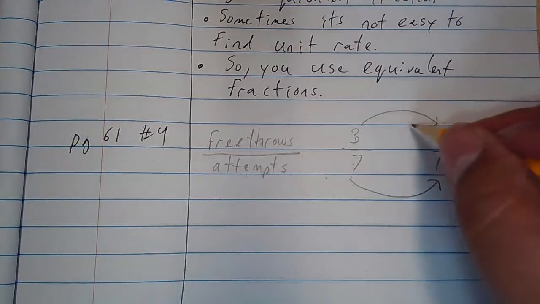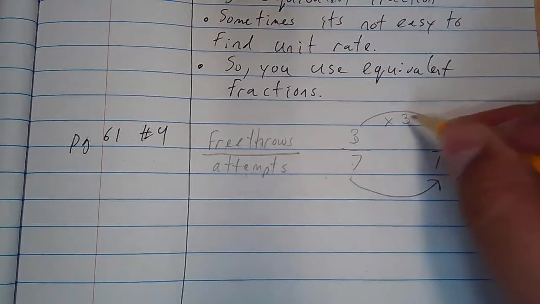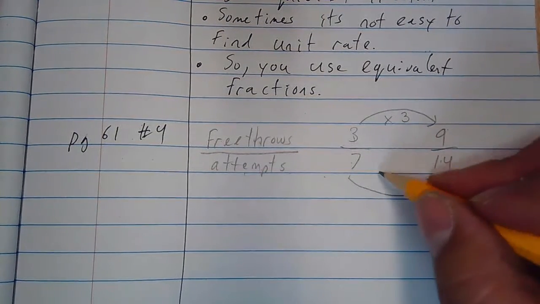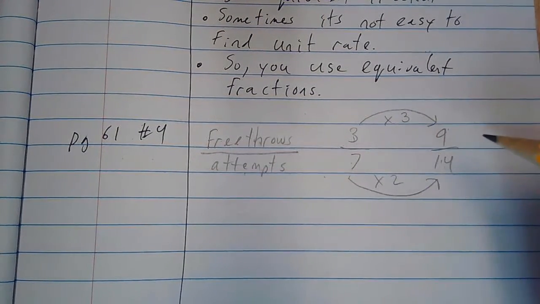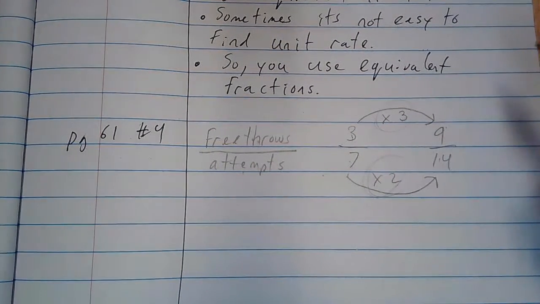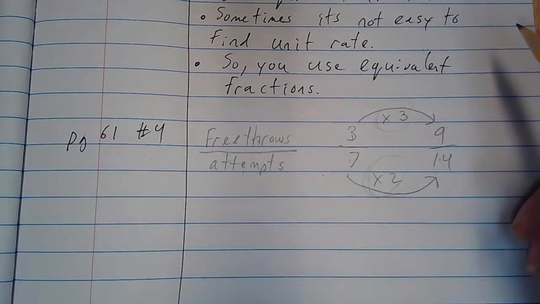Now, I know I can go from 3 to 9. I can scale up by 3. 3 groups of 3 gives me 9. To go from 7 to 14, I know I can scale up by 2. All right. I have a 3 and I have a 2. That means the fractions are not equivalent.